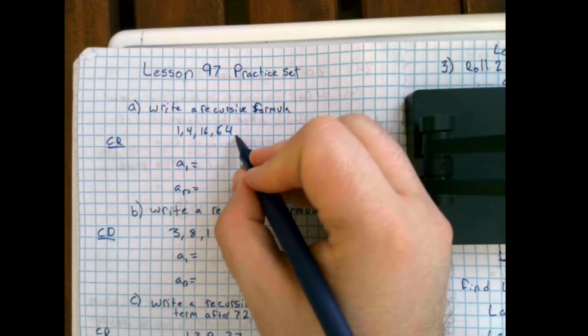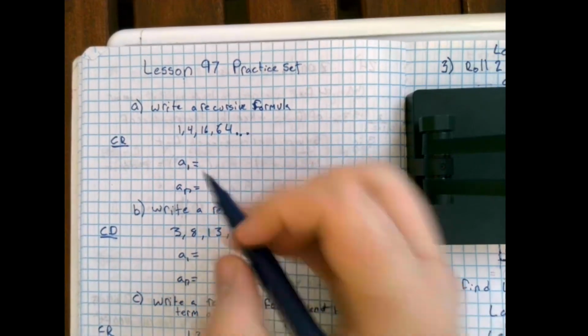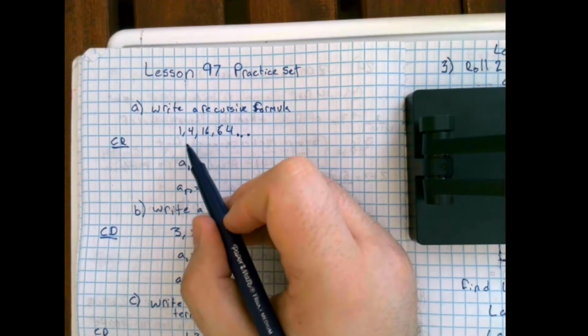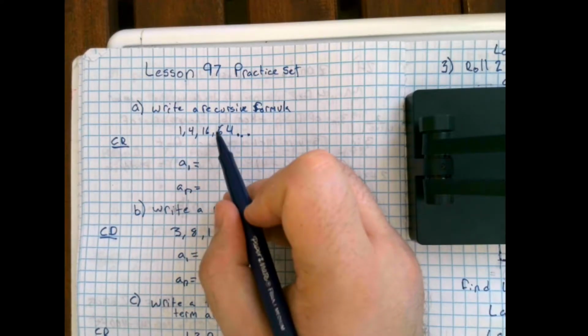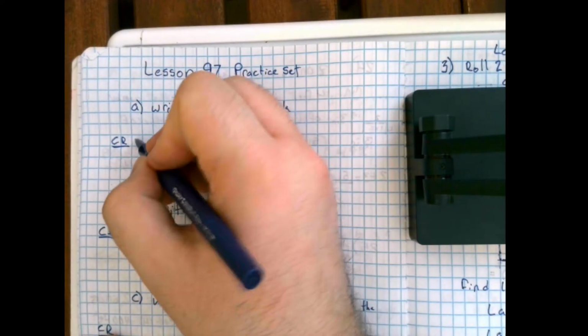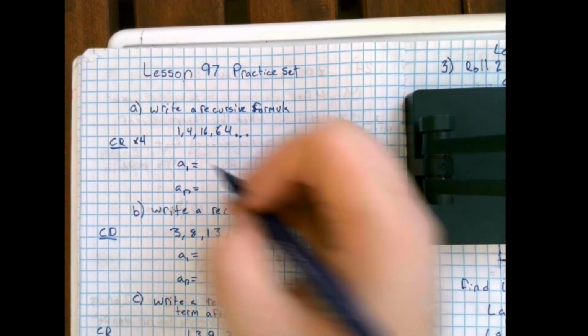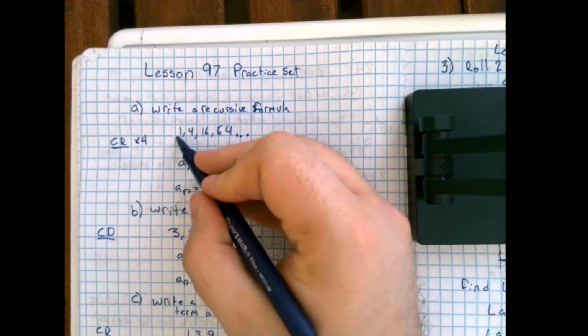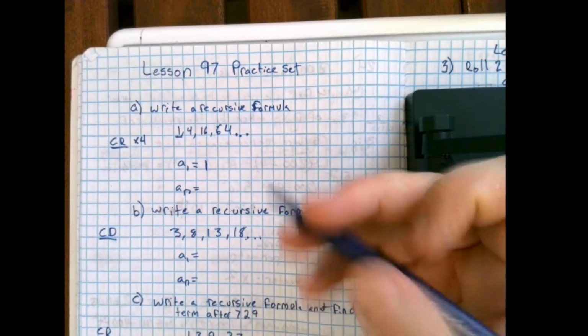This should probably have a ... Now, looking at this, to go from 1 to 4, we're either multiplying by 4 or adding 3. But to go from 4 to 16, we have to be multiplying by 4. So our constant ratio is times 4. So our first term is right here. a sub 1 is 1. It's the first term, the first one on the list.